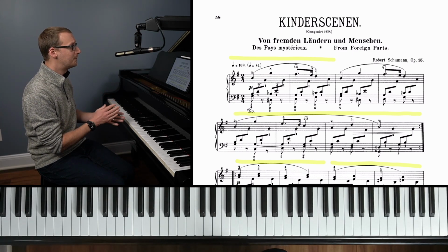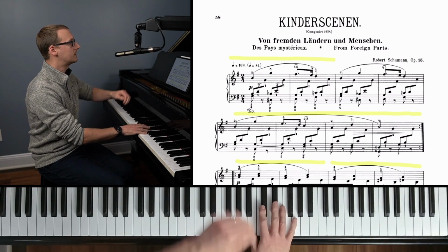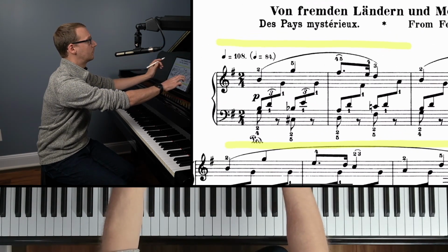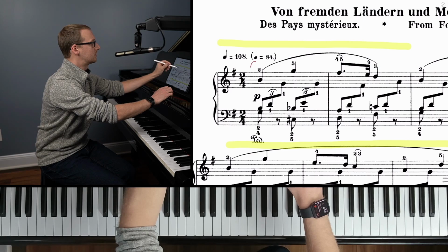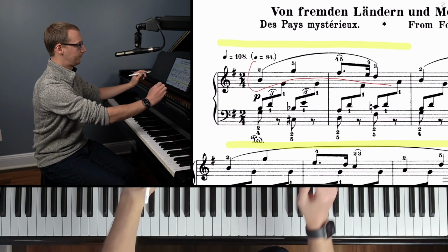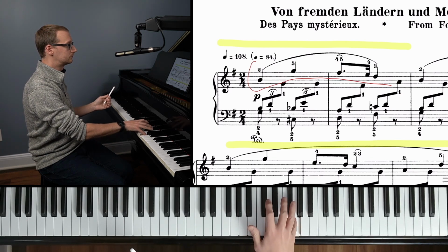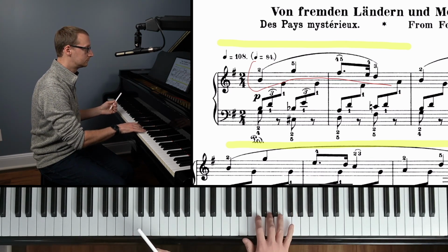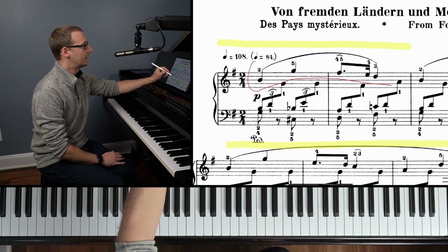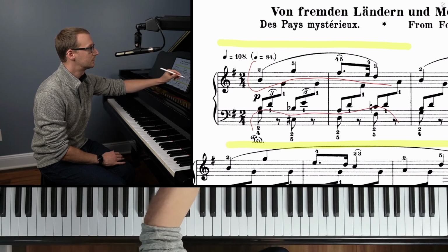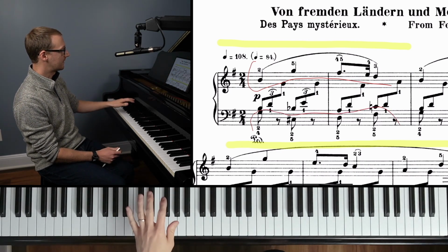You have the melody, which is this top voice right here. I'm actually going to draw it on my iPad real quick so you can see. So the melody is right there. Sounds like this. Okay. And then we have some bass notes, right? Which will sound like this.